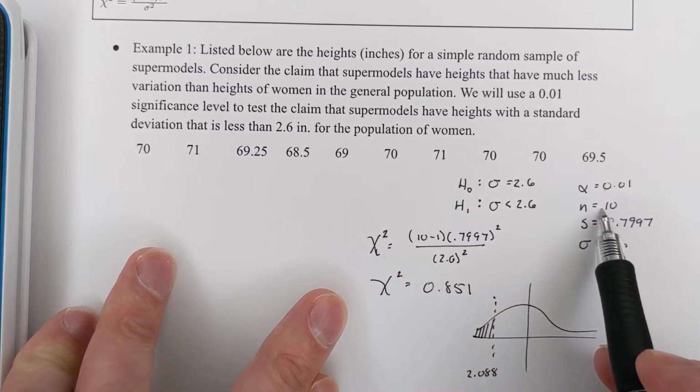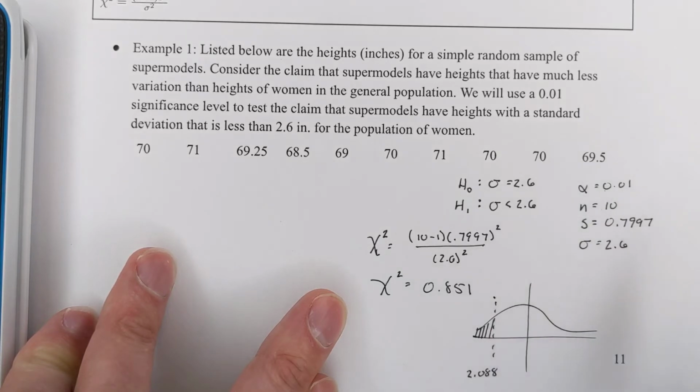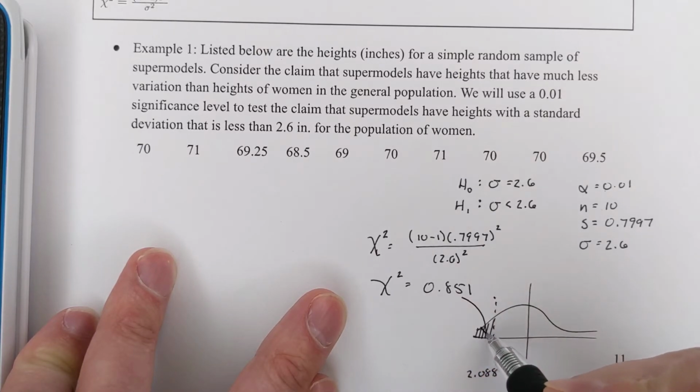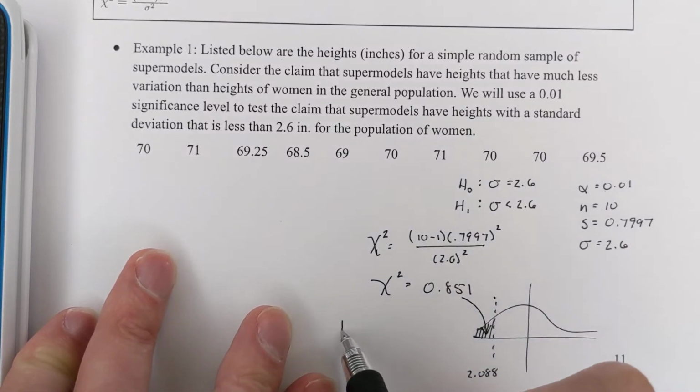Okay. Chi-squared works a little bit different because 0 is actually over here on the left, so these always just get more and more positive. So this one does fall in our rejection region.